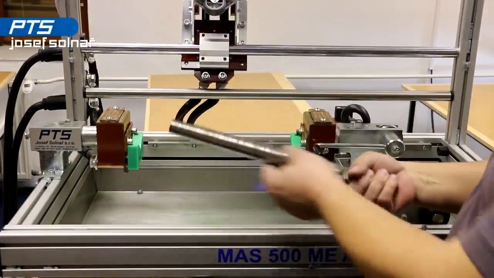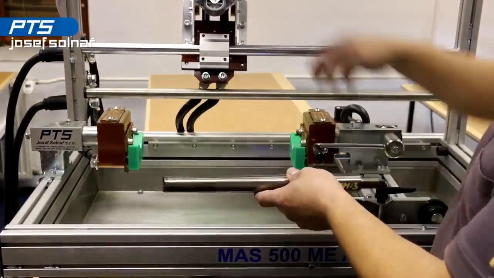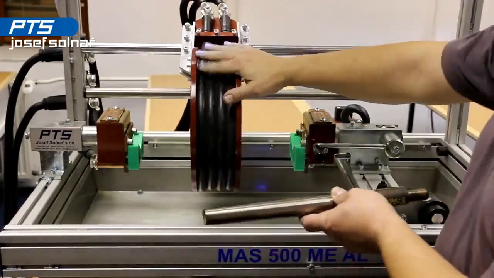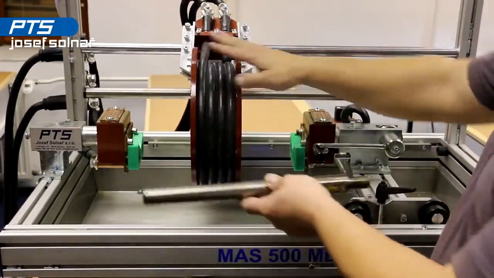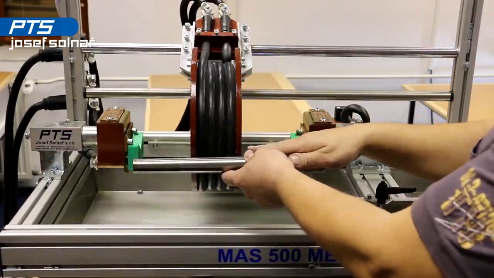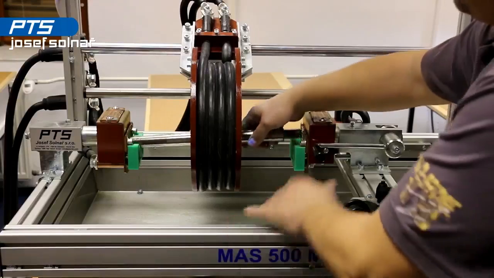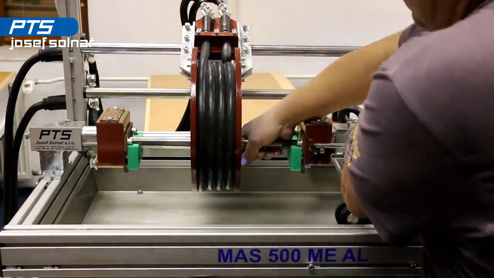For this first test, we will be using a magnetizing coil for the technique. Longitudinal magnetic flux will be induced in the test object. We will use this bar to demonstrate. Insert the bar into the V block supports. Use the clamping levers to lock it in place.